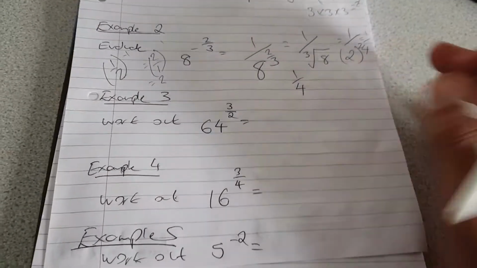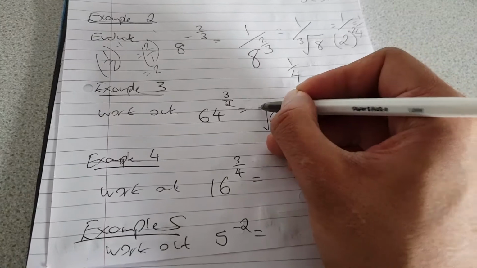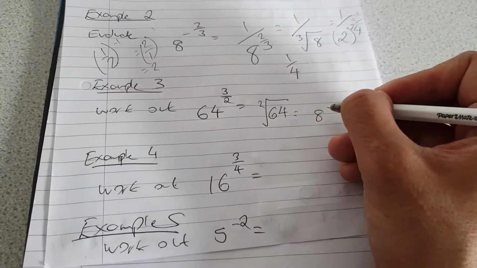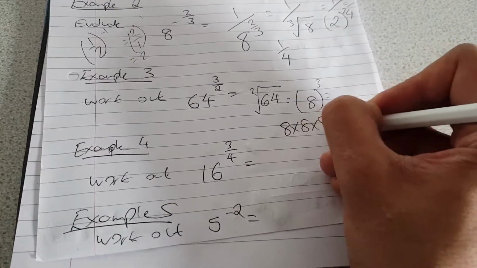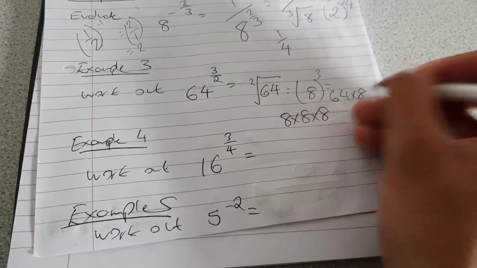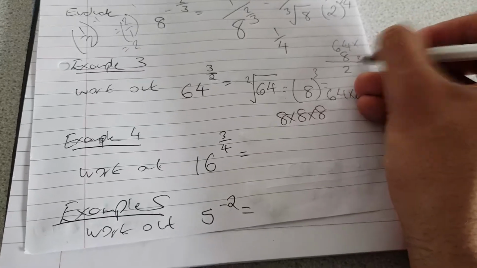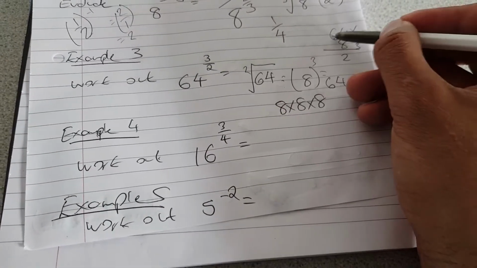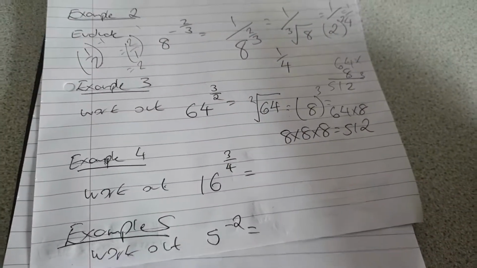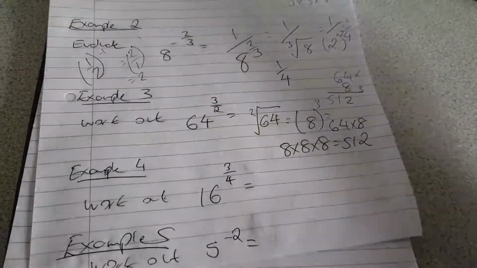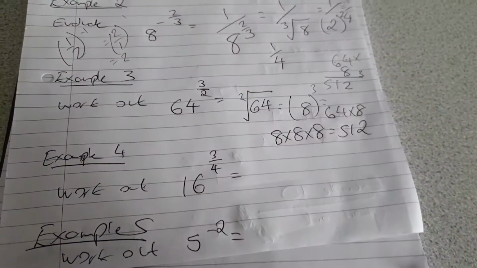Next one. 64 to the 3/2. Again, square root, the second root of 64, which will be 8. And then cube my answer. So it's 8 times 8 times 8, which is 64 times 8. Just double check: 4 times 8 is 32, then 48, add the 3, so my answer is going to be 512. It's the square root first, and then I cube my answer.